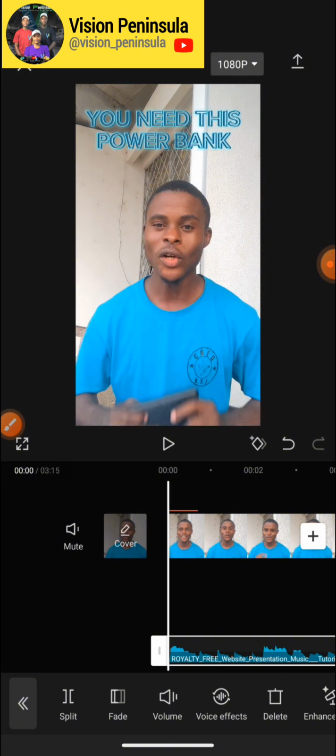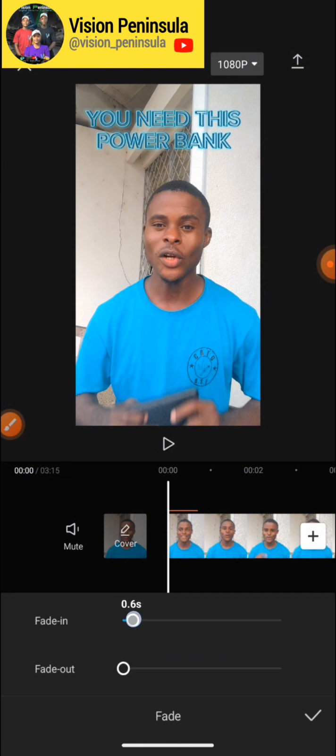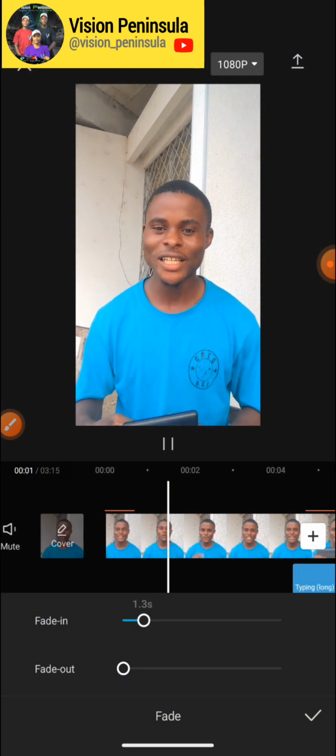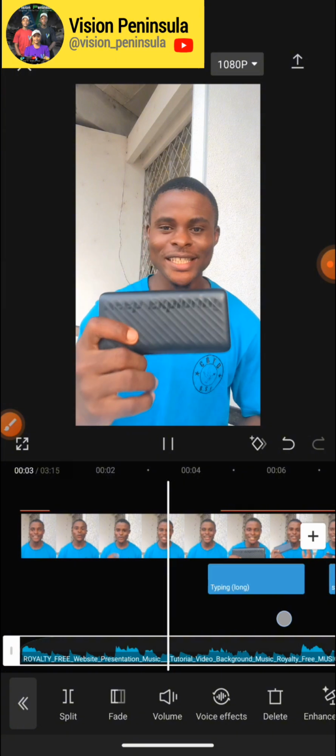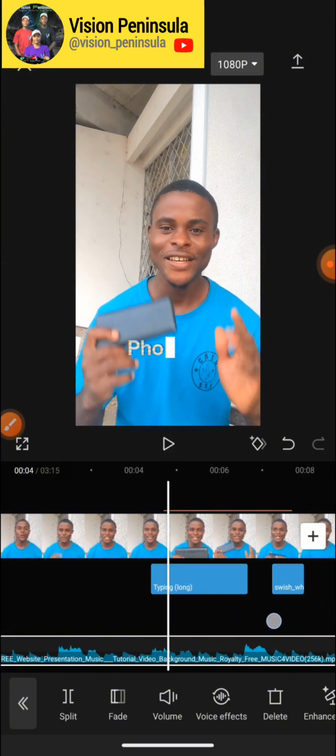The next thing that you should be able to do is to fade in and fade out. The audio should not just bump in, but you can click on this fade. You allow it to come in slowly. But before fading out, I'm going to go to where I want the audio to end.